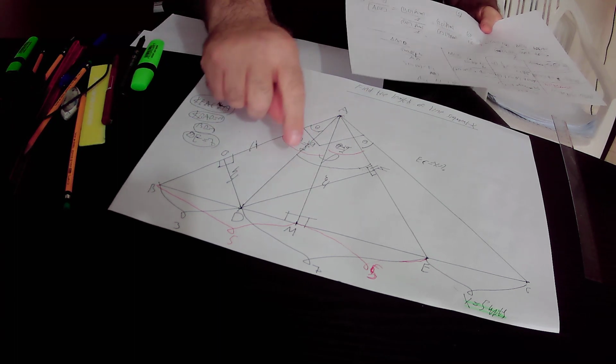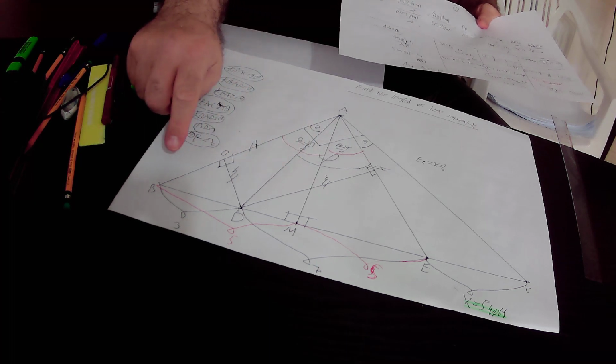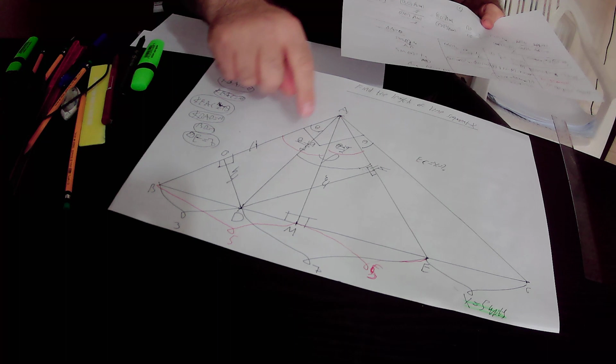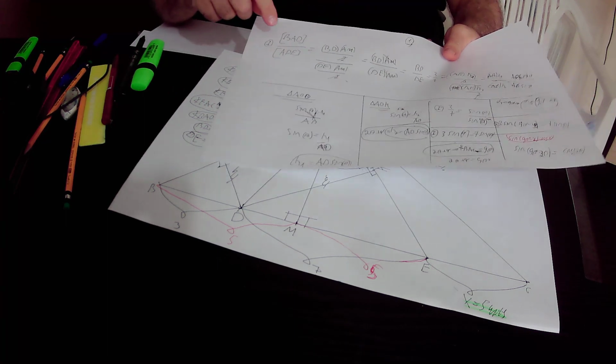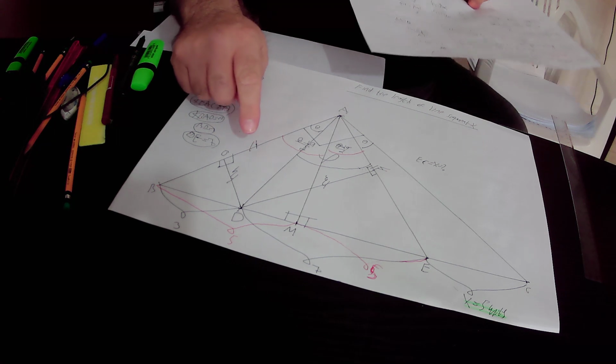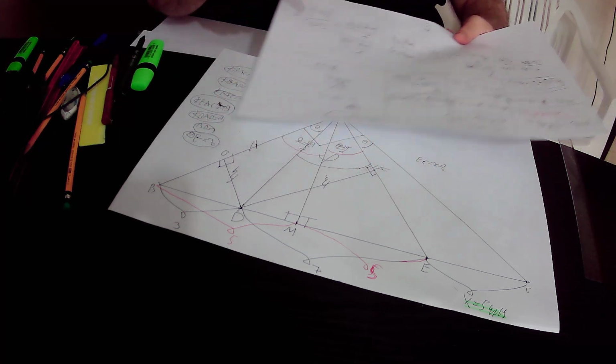The height must create 90 degrees with the base, and indeed AM creates 90 degrees with the base BD. So the area of triangle ABD equals the base BD times the height AM over 2. Likewise, the area of triangle ADE equals the base DE times the height to the base, that is AM, over 2.